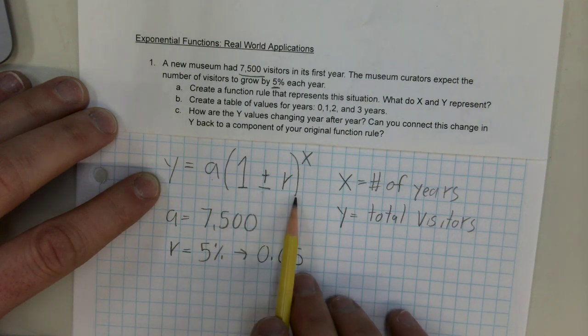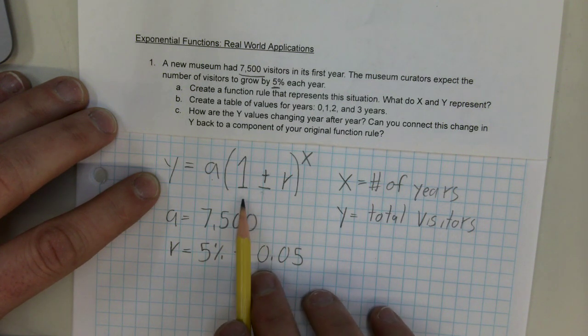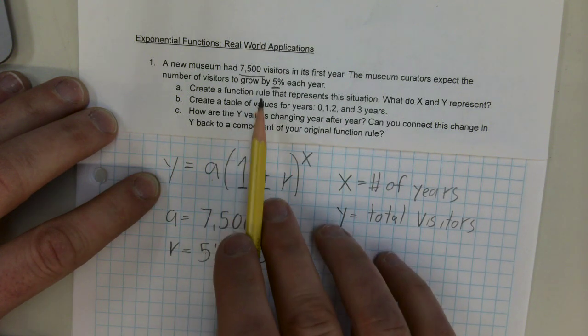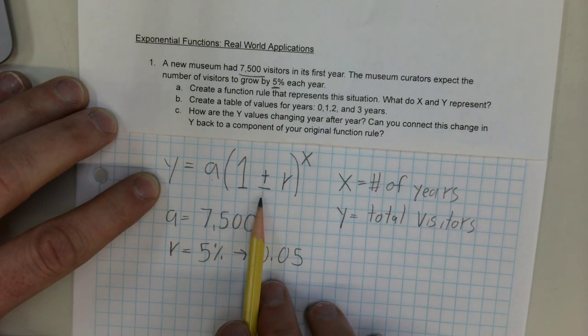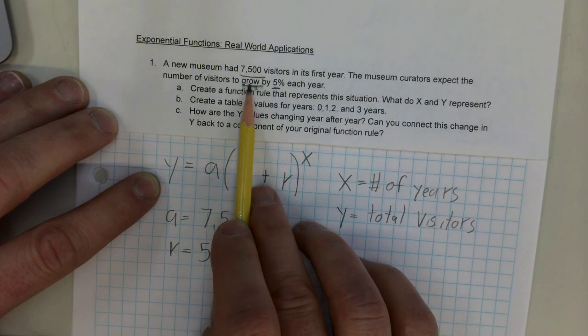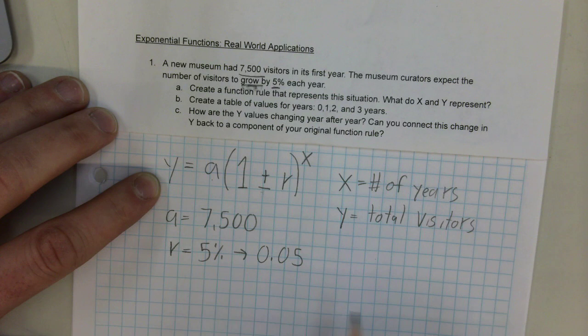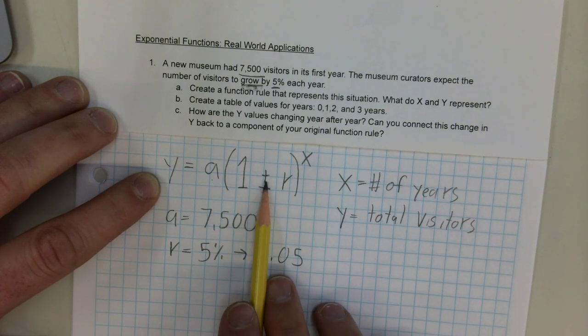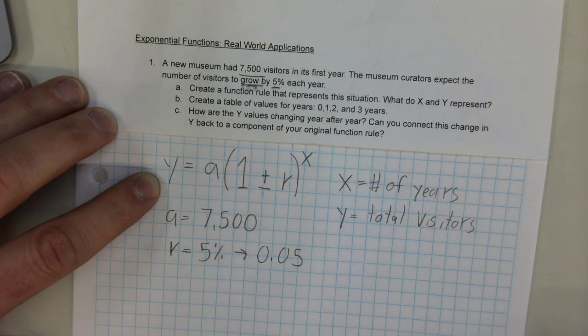And the way I think about this is what's going to be in the parentheses. Is it going to be greater than 1 or less than 1? If it's going to be greater than 1, then our situation is increasing. If it's less than 1, we're going to subtract, and that means that our situation is decreasing, or we're going to have decay. And I know that we're growing by 5% each year, so I'm going to go ahead and add because I want my total amount to be greater than 1.